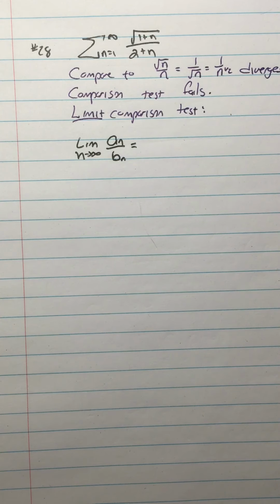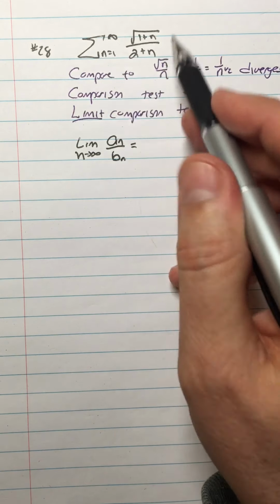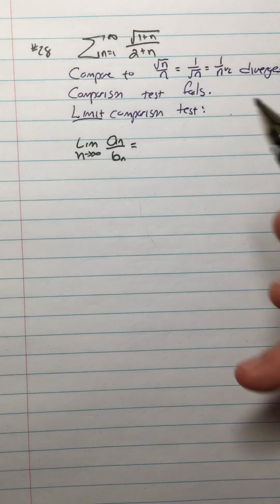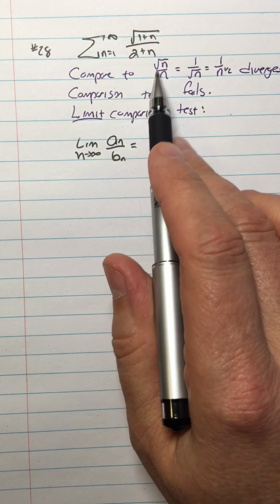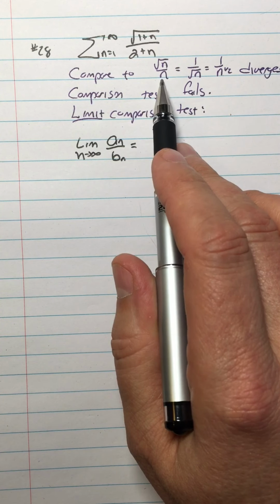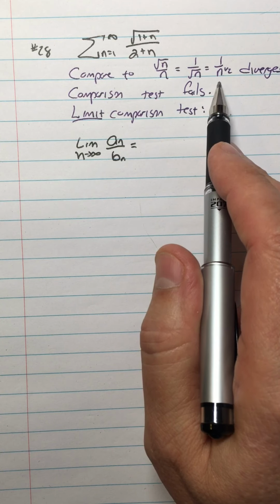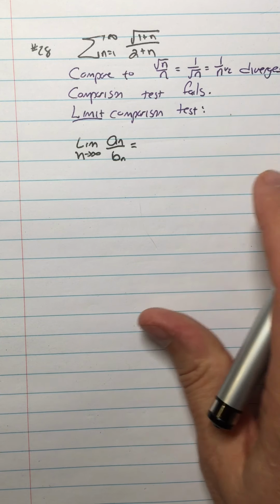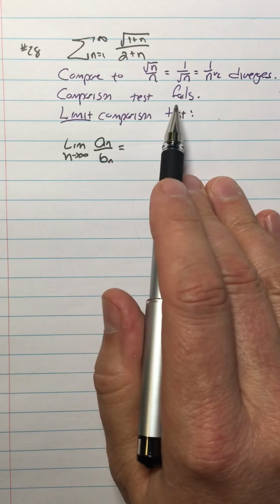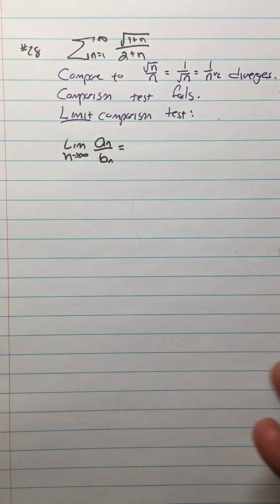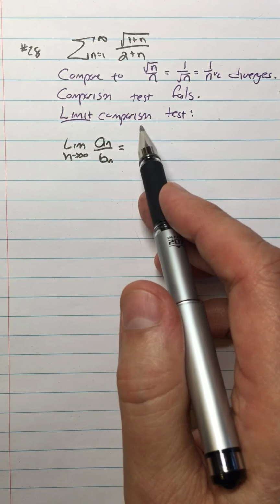All right, so here is how you use the limit comparison test to establish the divergence of this sequence. Here's what we did. We tried to compare it to square root n over n because we know that's a p-series with p less than 1, so it diverges. But the comparison test failed because I needed my terms to be larger than that divergence series, and they're not. They're smaller. So now I'm going to try something called the limit comparison test.